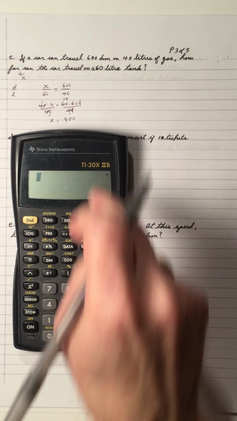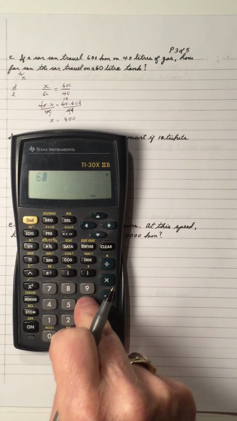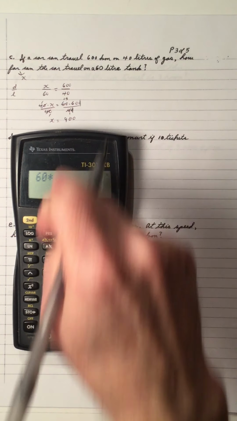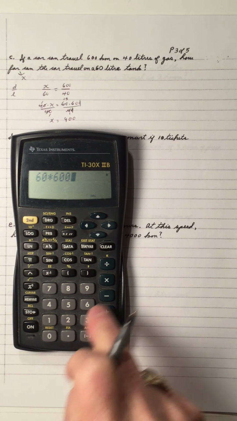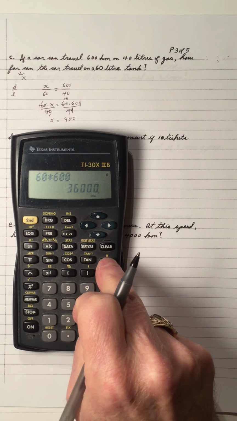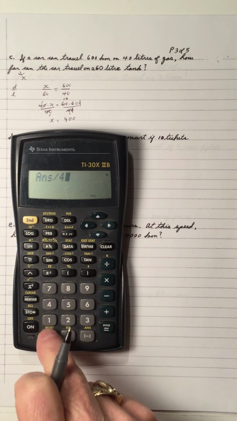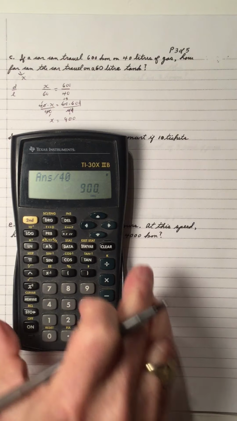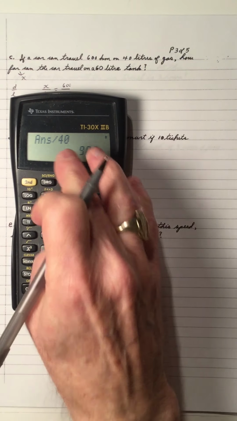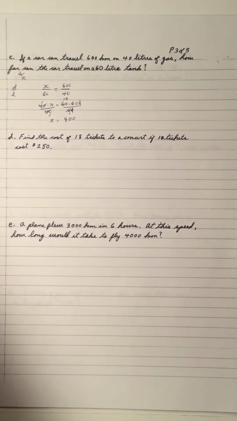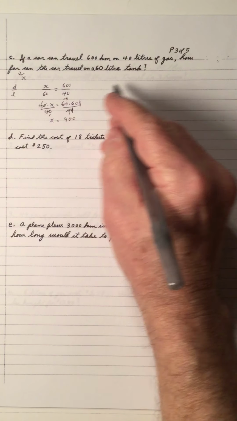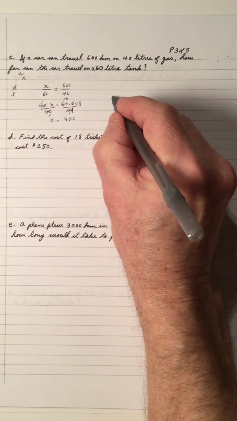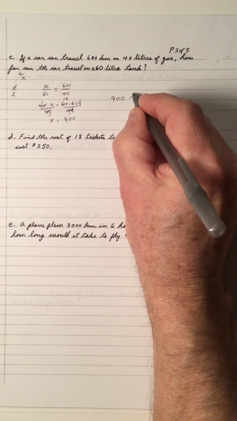Let's clear it. I have 60 times 600, which was initially. And now I divide by 40. And I get 900. So notice, you can work your calculator, and you got 900. And what's x? The distance. So the answer is 900 kilometers.